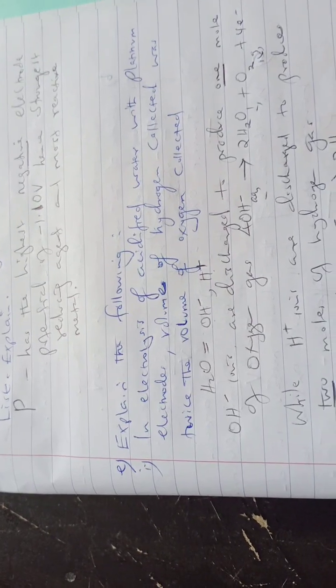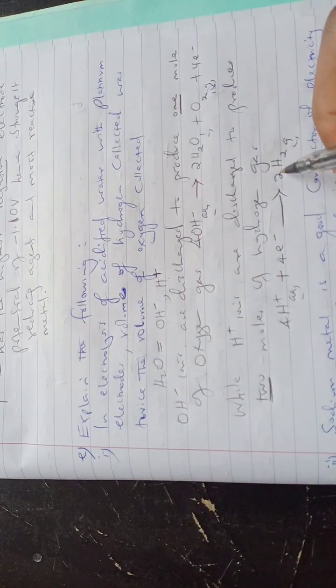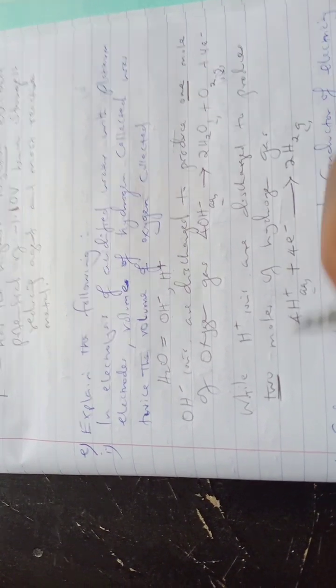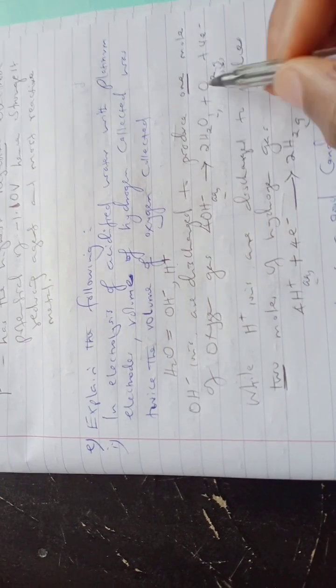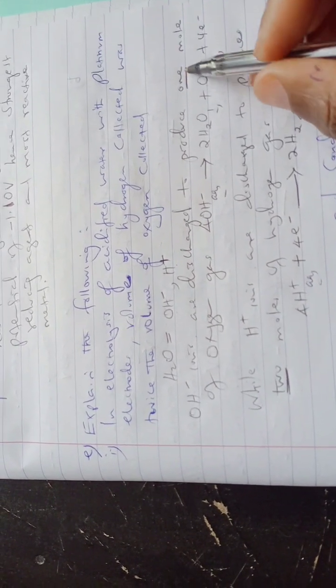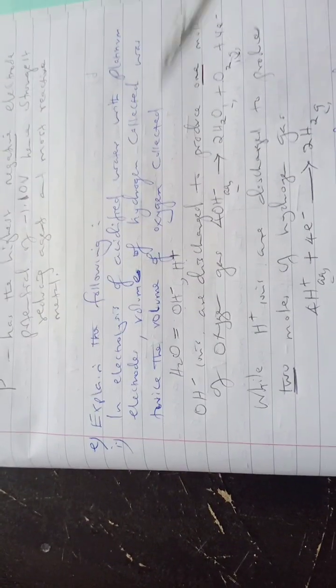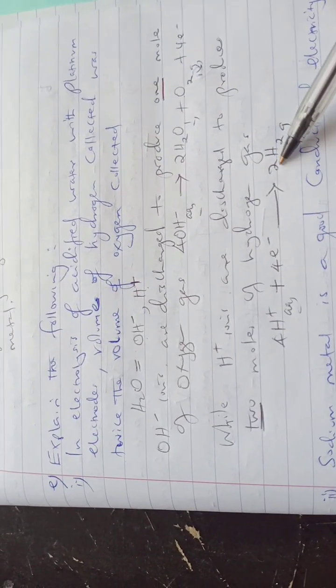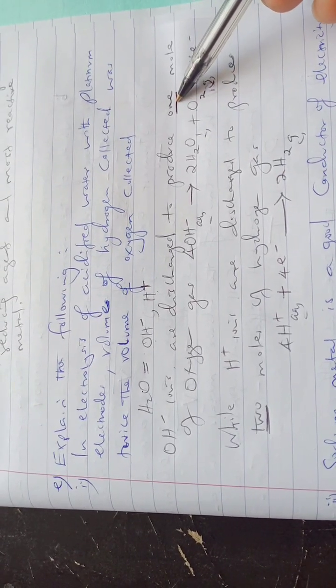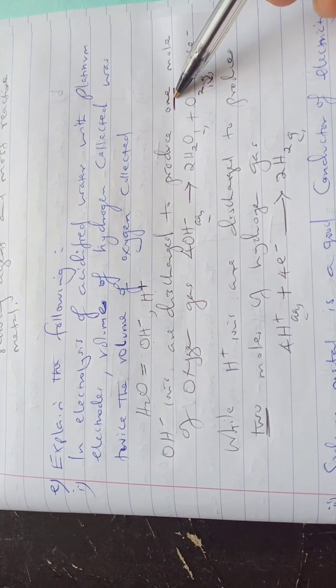So in reality, you produce 2 moles of hydrogen gas every time you discharge hydrogen ions. Here you produce 1 mole of oxygen every time you discharge hydroxide ions. So at the end of the day, the volume of hydrogen is more than the volume of oxygen. So to be precise, it will be twice the volume of oxygen that is produced during electrolysis.